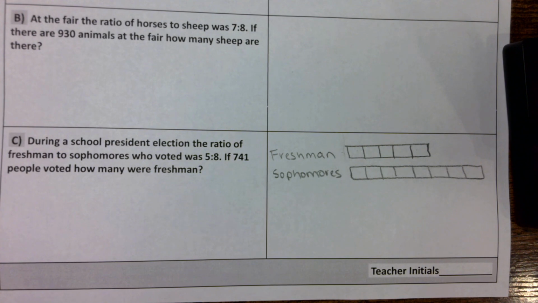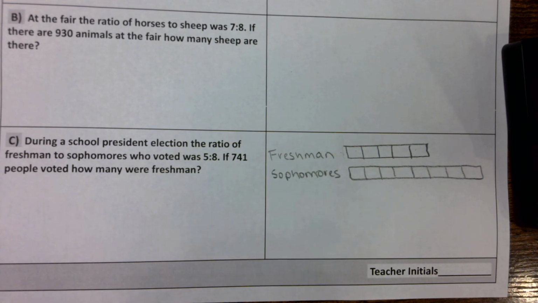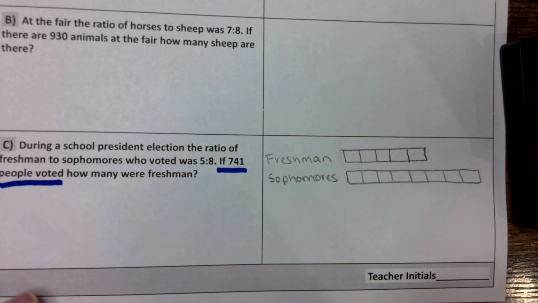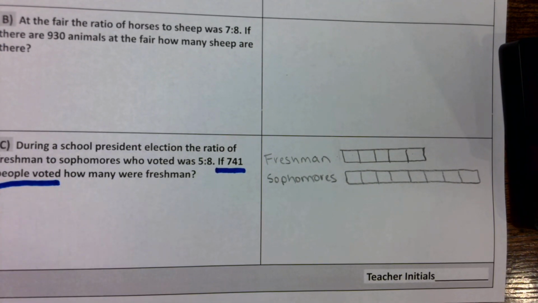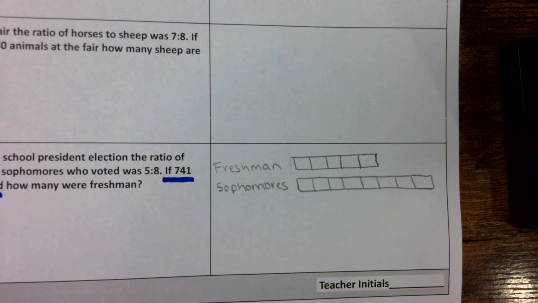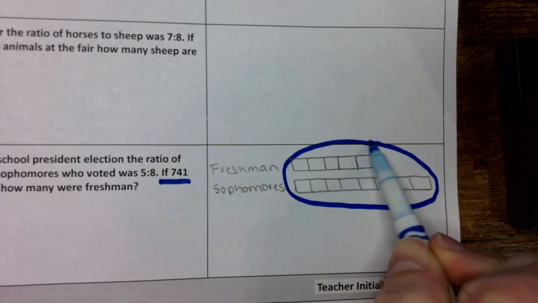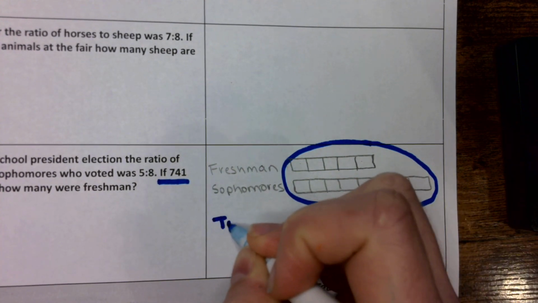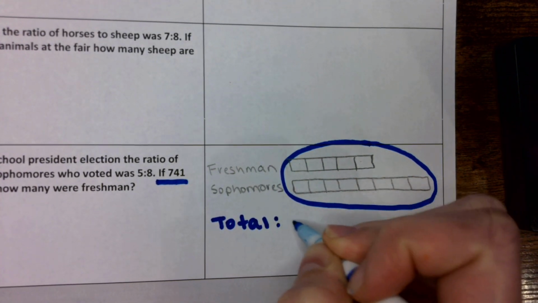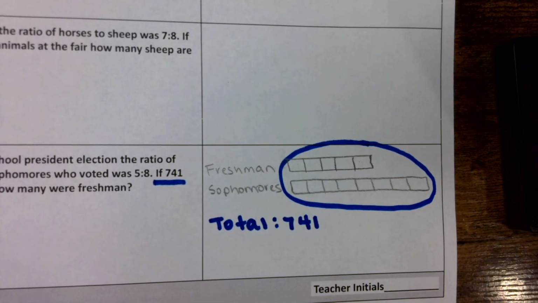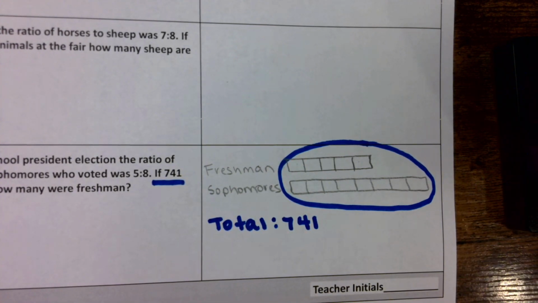Now our second step is we need to label other information from the problem. It says if 741 people voted, how many were freshmen? Well, I'm going to circle all of my boxes since we're talking about the total, and then write total 741. So now I've labeled all of my information.